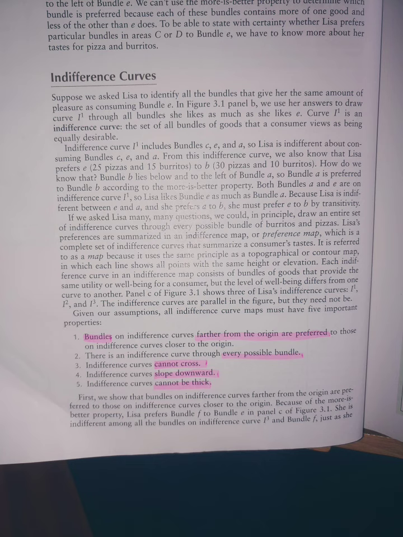Similarly, she is indifferent between E and B because both are on I sub 2. By transitivity, if Lisa is indifferent between E and A, and she is indifferent between E and B, she must be indifferent between A and B. But that's impossible.